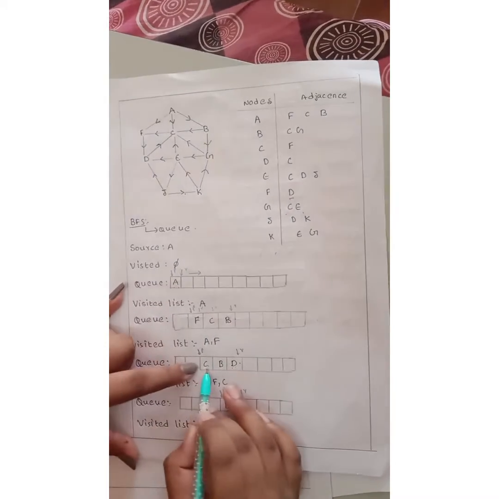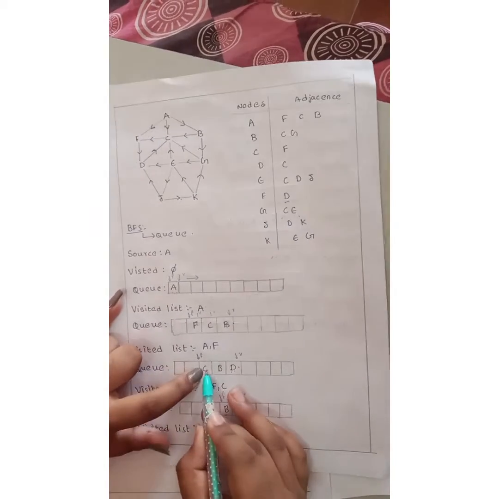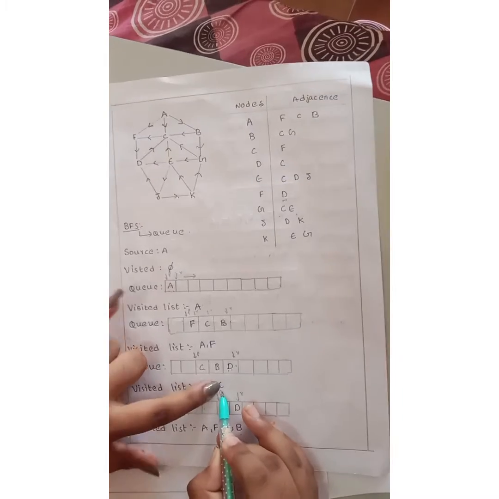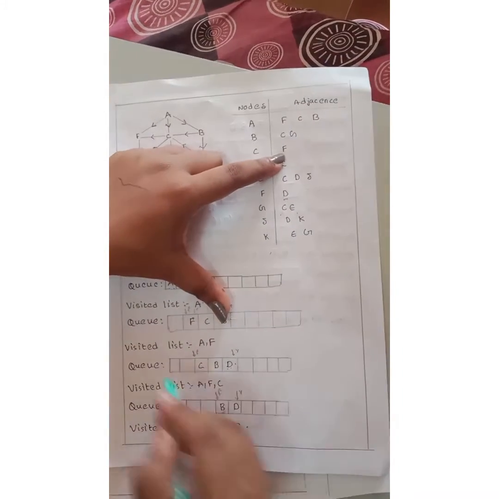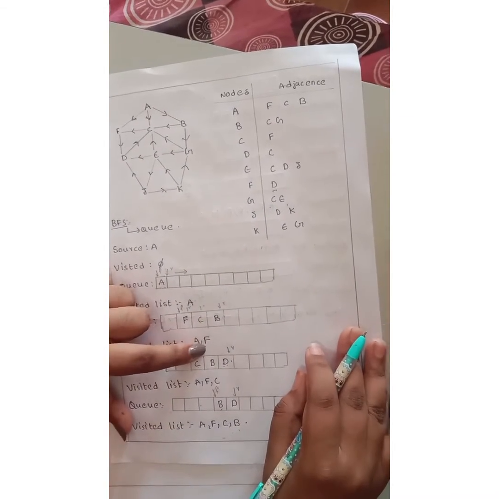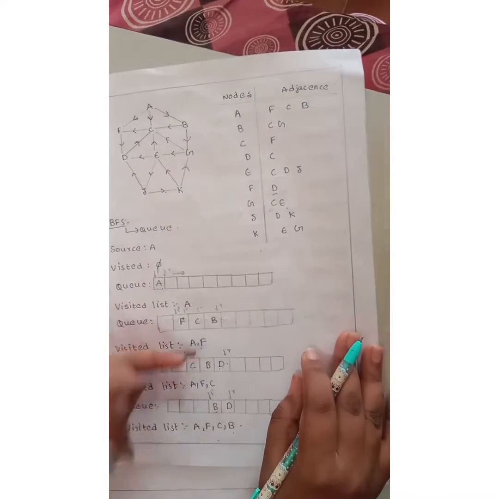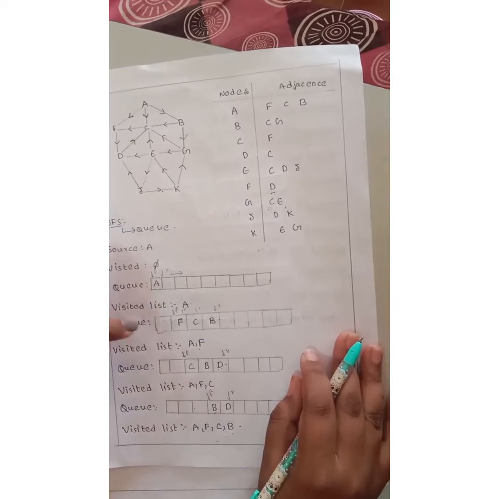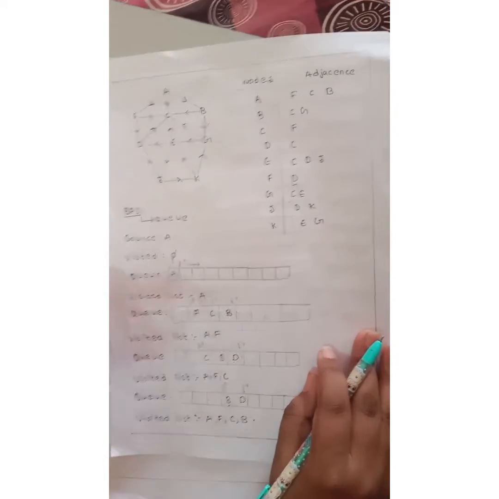For C, now we can see C is the first element, so we visit C first and it will be deleted. The adjacent of C is F. F is already in the visited list. Once we have visited elements which are in the visited list, we cannot write them again. The elements which are in the queue, we also cannot write again. One time only we have to write. So A, F, C are the visited list so far.